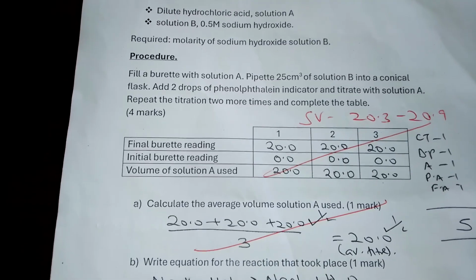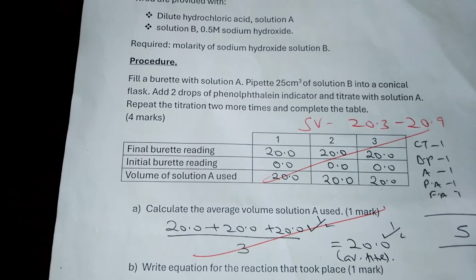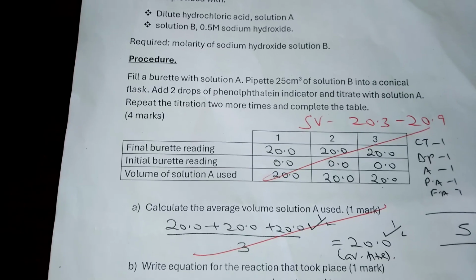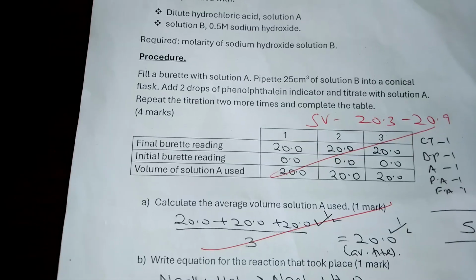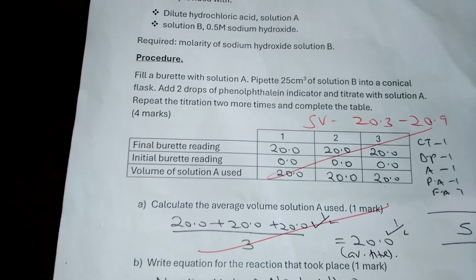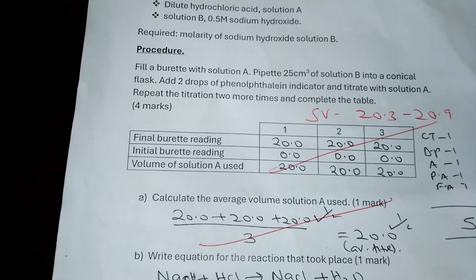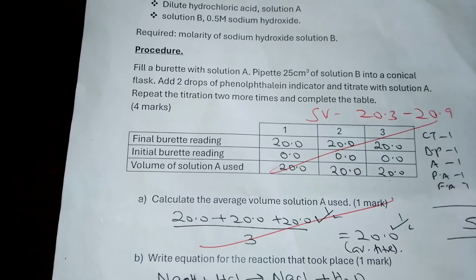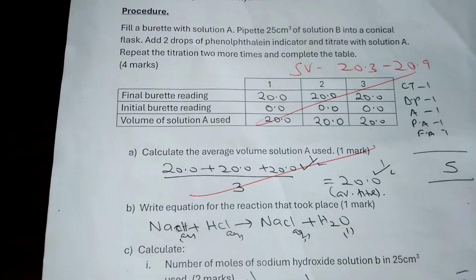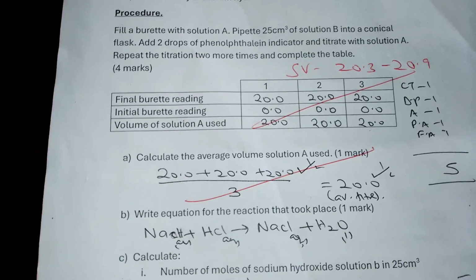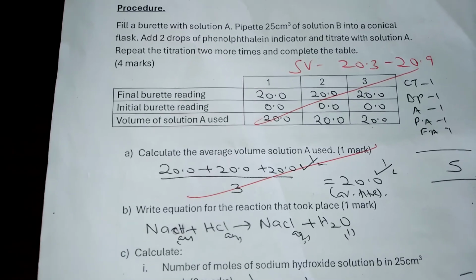So we were told to calculate the average volume of solution A used. We took 20 plus 20 plus 20 divided by 3. We got 20.0 cubic centimeters, which was the average volume. And then we were told to write the equation for the reaction that took place. So that is 1 mark.